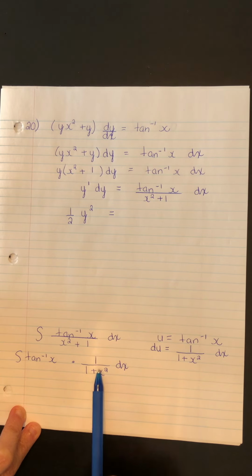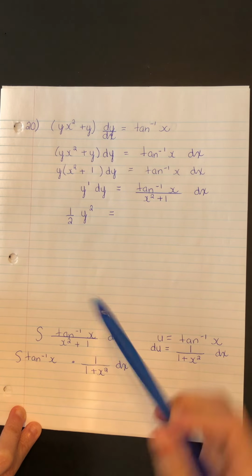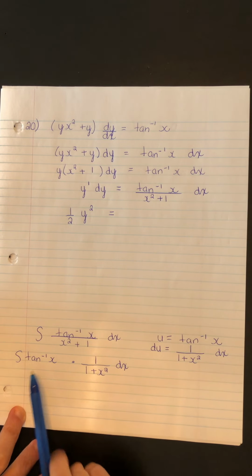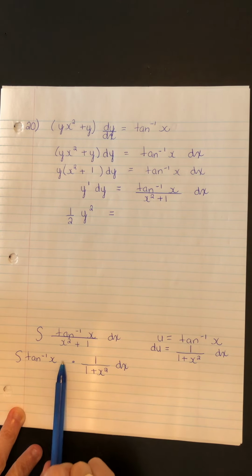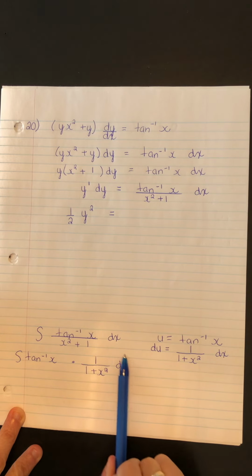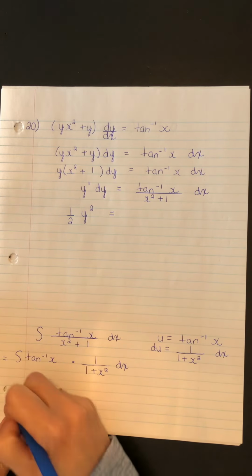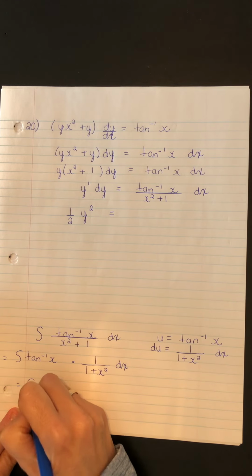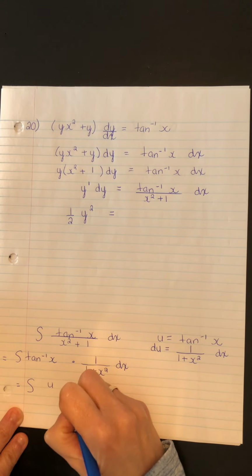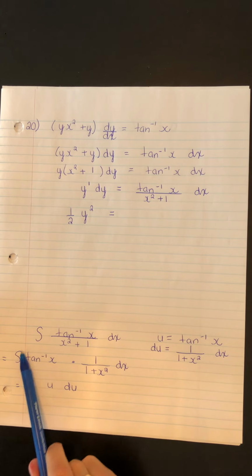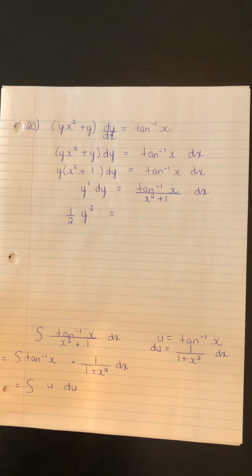If you multiply these two things together, you'd get this. So this is u, in other words, and this is du. So we have the integral of u du exactly here.